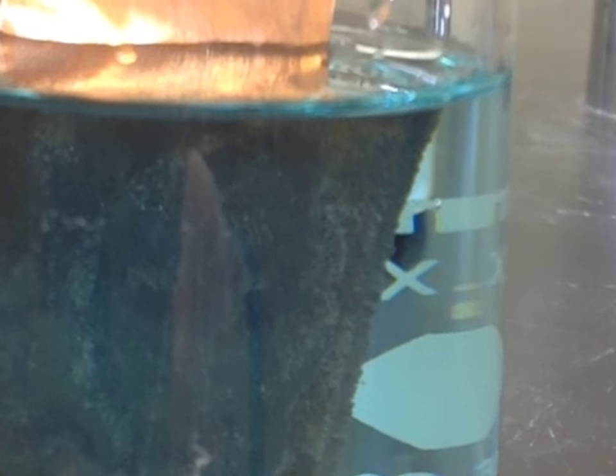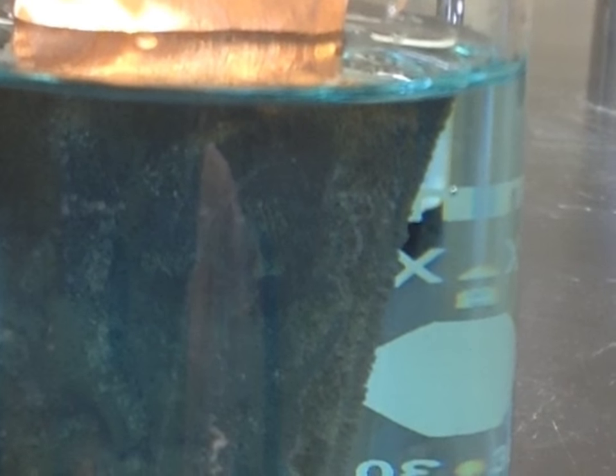So you can see the silver coming out on the surface of the solution there very easily. Alright, so you can see that when we place the copper in the silver ion solution, we did indeed get silver to form on the surface of our copper. Classic demo.